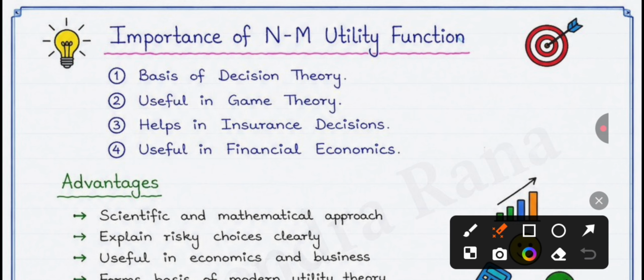Another one is that it is useful in game theory. NM utility theory is widely used in game theory.